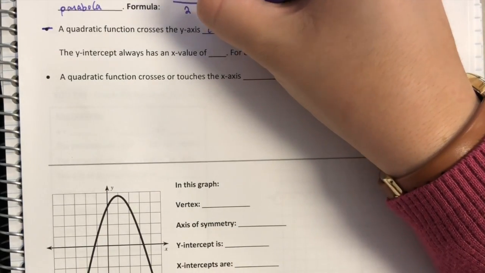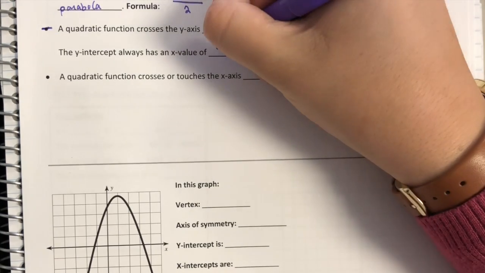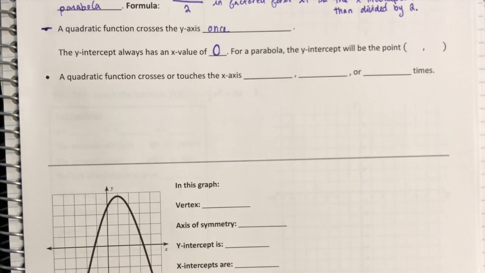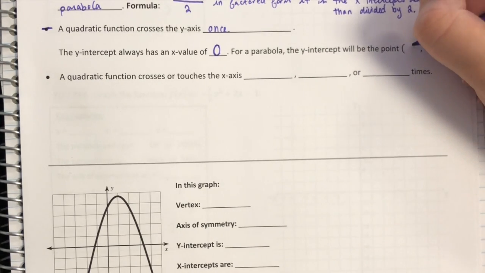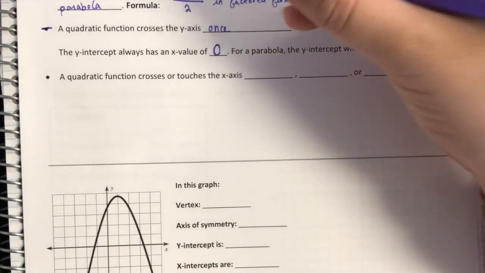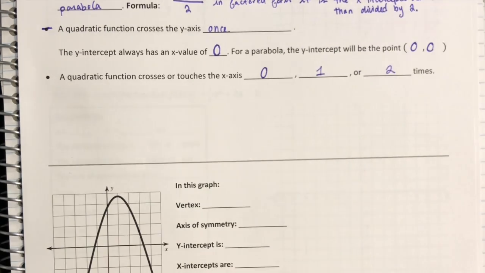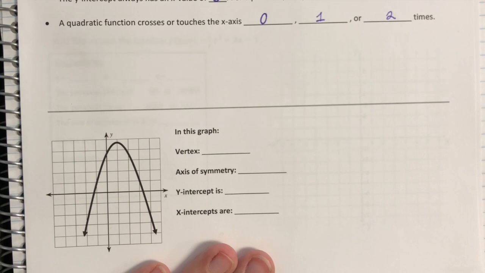A quadratic function crosses the y-axis once, and the y-intercept always has an x value of 0. For a parabola, the y-intercept will be the point 0, 0. So the standard form of our parabola has our y-intercept on 0. A quadratic function crosses or touches the x-axis either 0, 1, or 2 times.